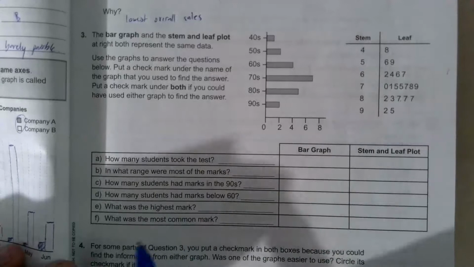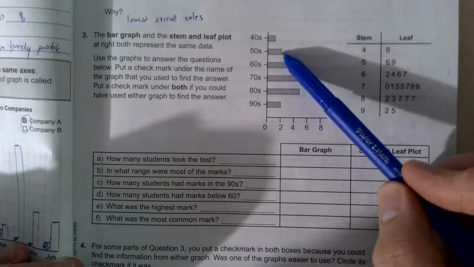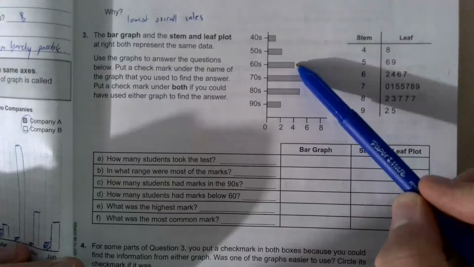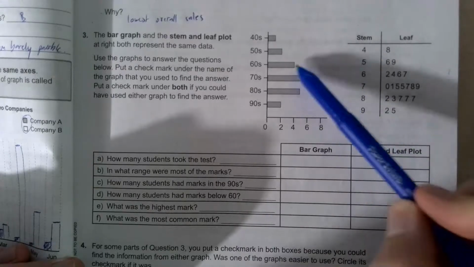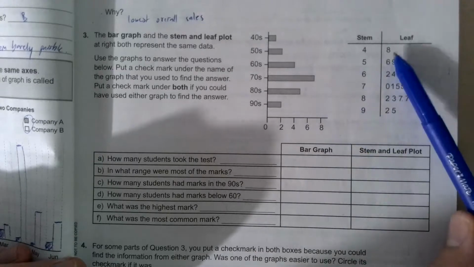So, how many students took the test? We can start adding this up: 1 plus 2 is 3, plus 4 is 7. You could do it this way, but I originally did it this way because I just looked at it and thought, this is a lot easier. It's a lot more visual. 1, 2, 3, 4, 5, 6, 7, 8, 9, 10, 11, 12, 13, 14.